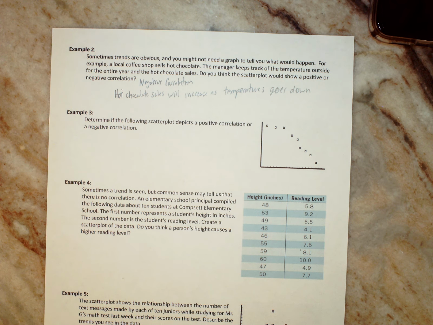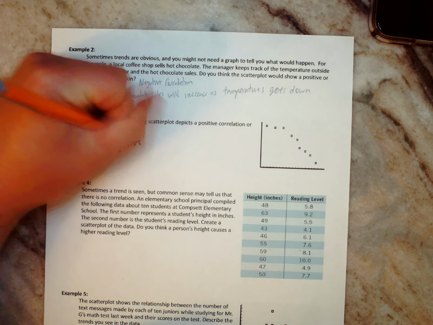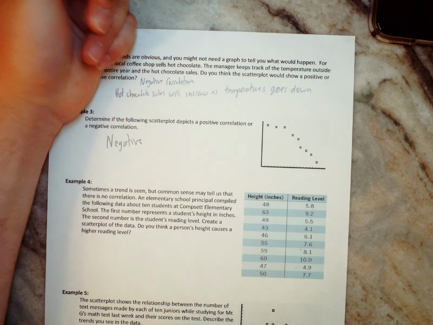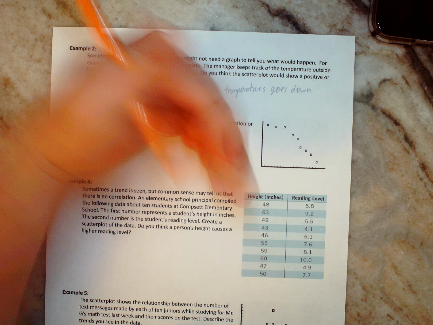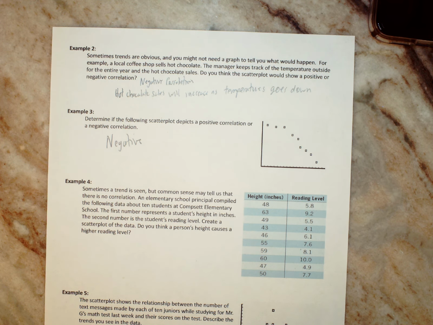Example 3, determine if it depicts a positive or a negative. What do we think here? I'll pause it and let you guys decide. All right, so hopefully you guys said negative, and there's an example, right? As temperature goes down, sales go up. So that one is negative.